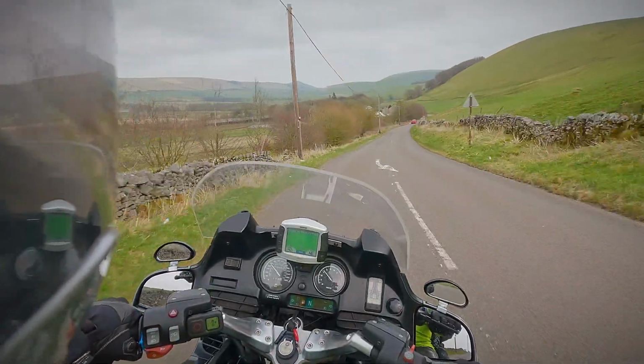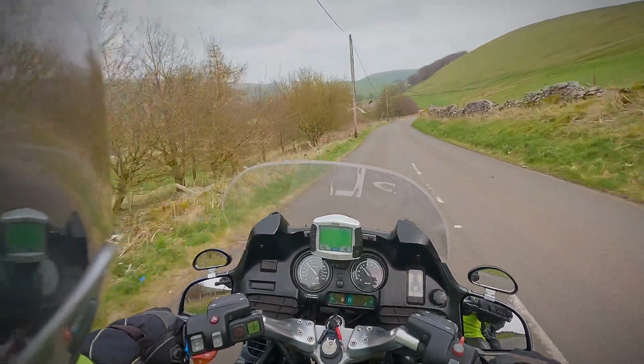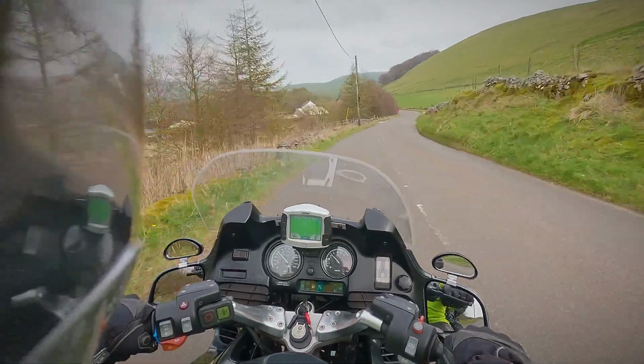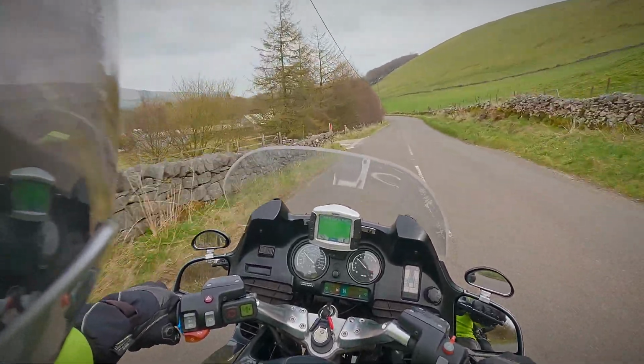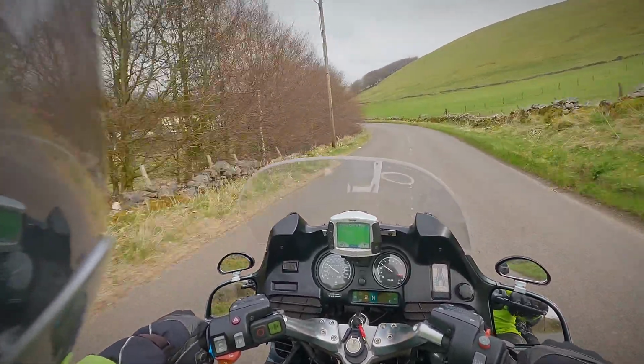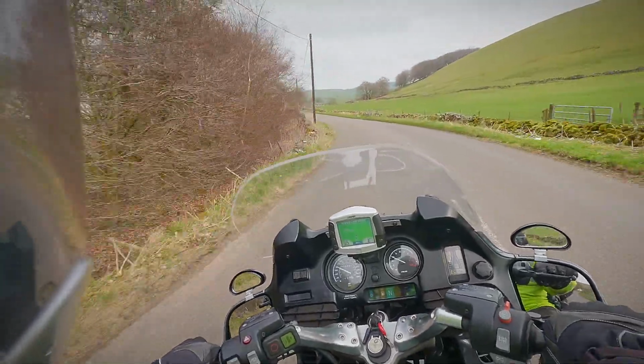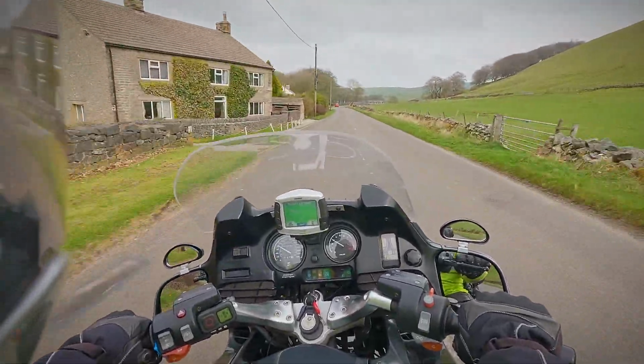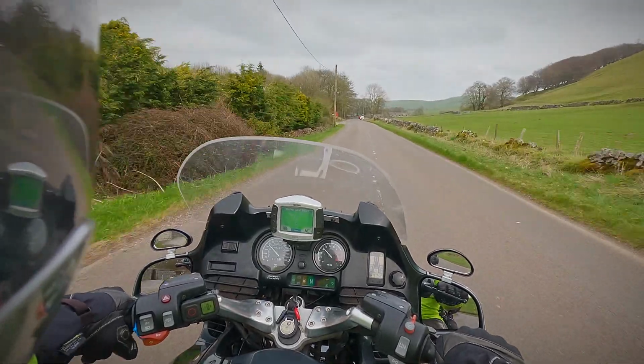Now you see the buildings just ahead of me, so it's off the left hand bend. So if a vehicle's turning in or out, what am I going to have to do there? So ease back, yes it's clear, I can increase the speed.